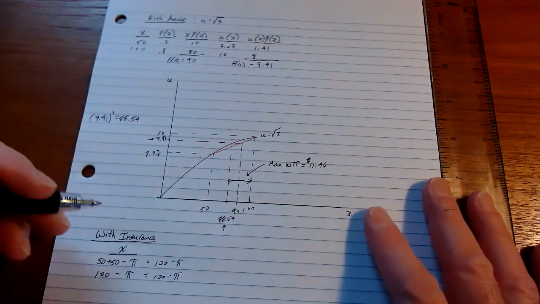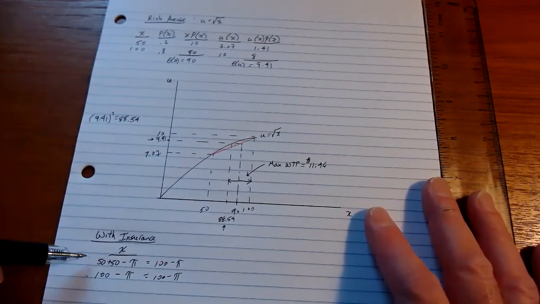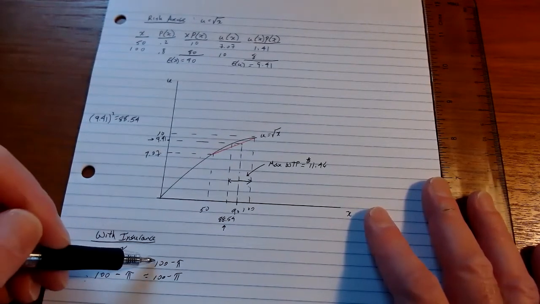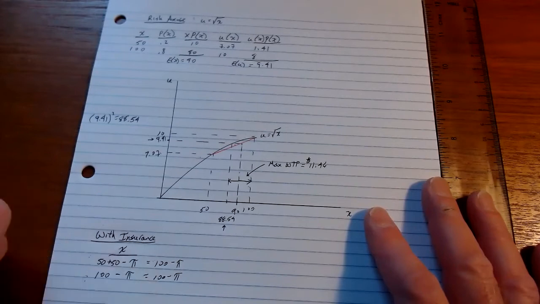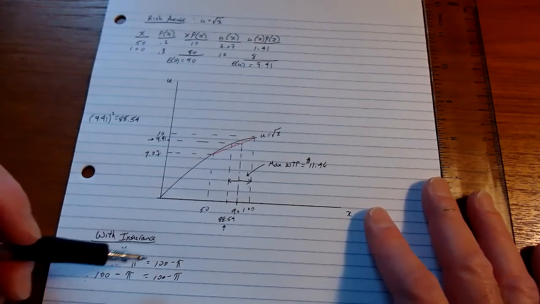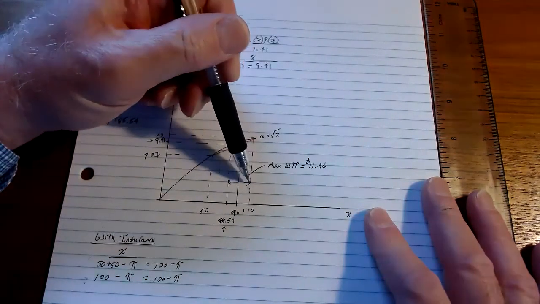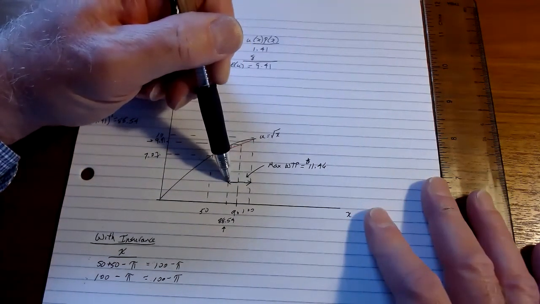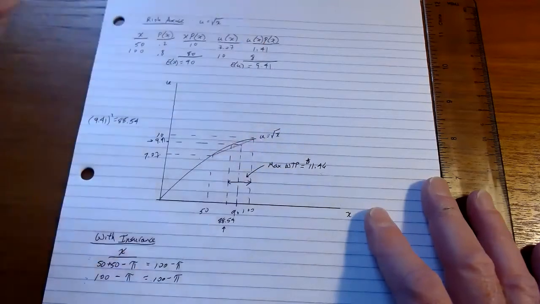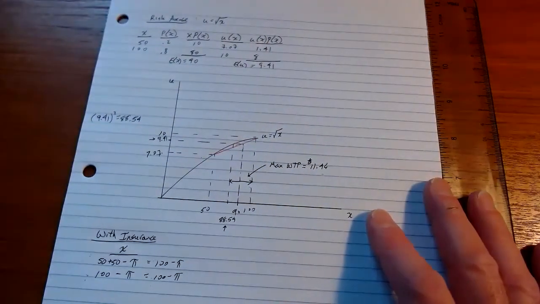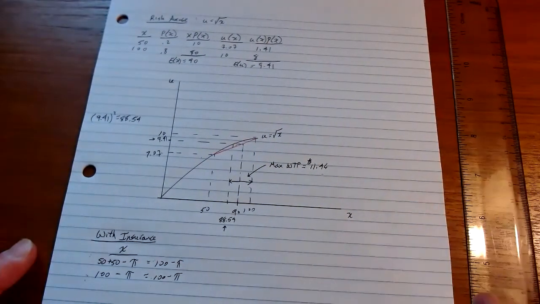And what you can see is that in either case, whether there's a loss or no loss, this consumer with insurance ends up in exactly the same place. The value of their income is $100, the starting point, minus the premium. And we've shown that the maximum premium they're willing to pay is $11.46.